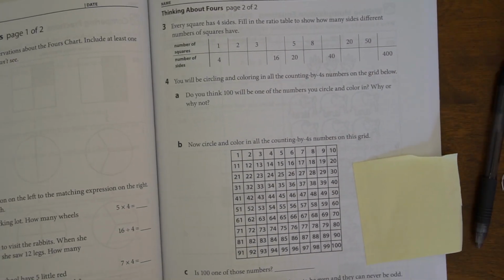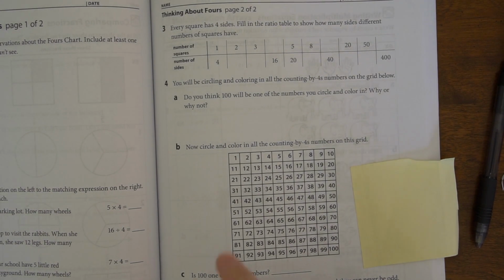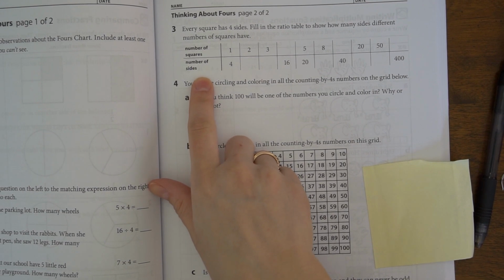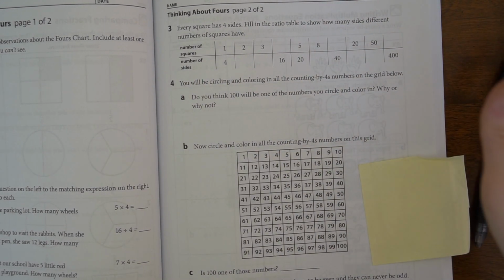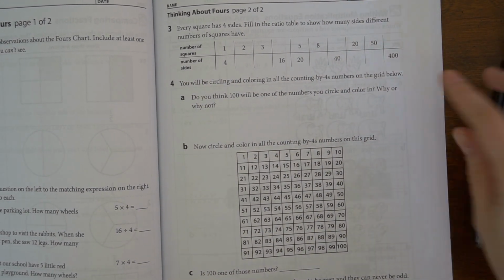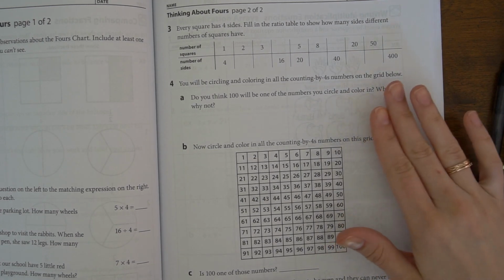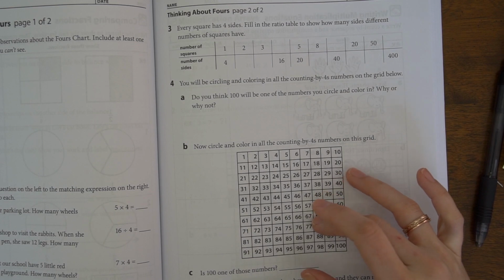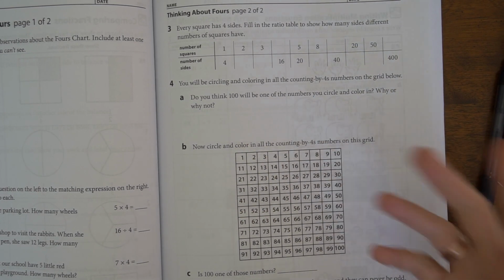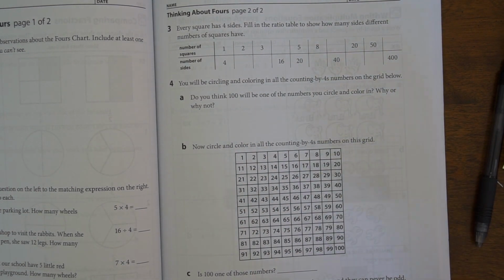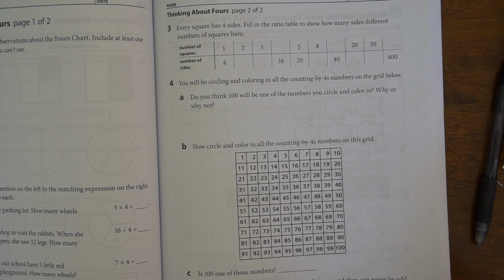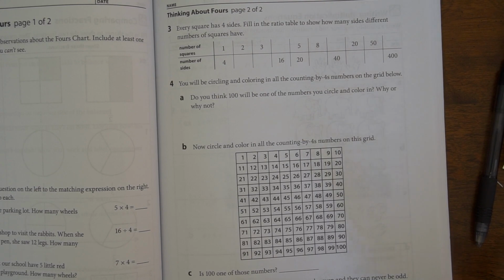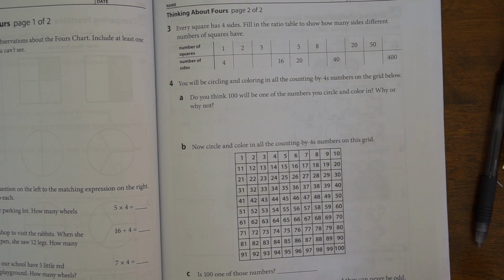The other page, 145, has a ratio table using squares and the number of sides on the square, so still thinking fours. And a counting by fours grid that you color all the counting by fours numbers and make predictions about: do you think 100 will be one of the numbers you color? There's also a student down here making an observation about fours, and you get to tell whether you agree or disagree.